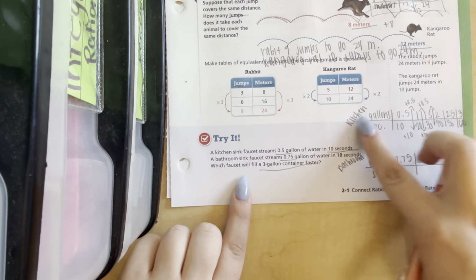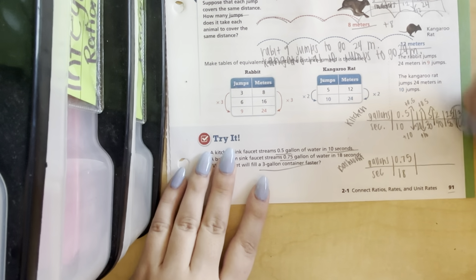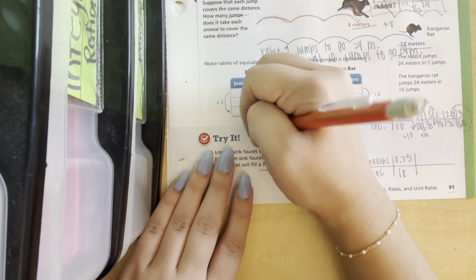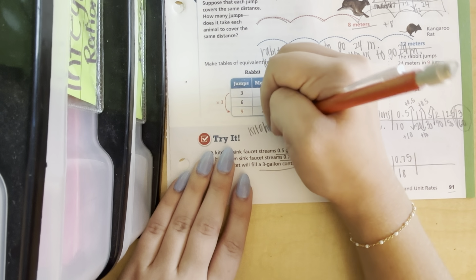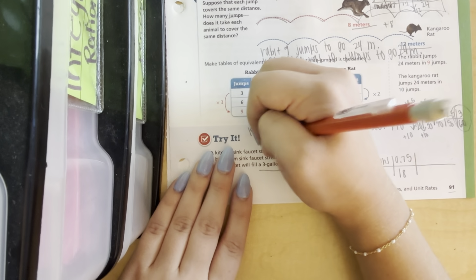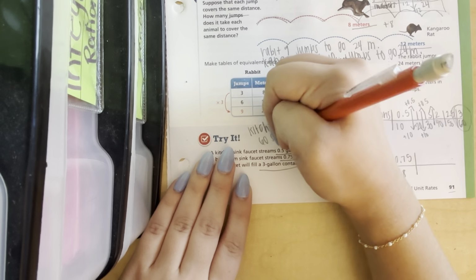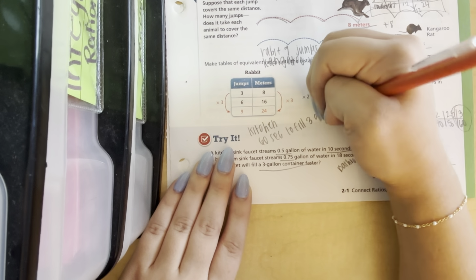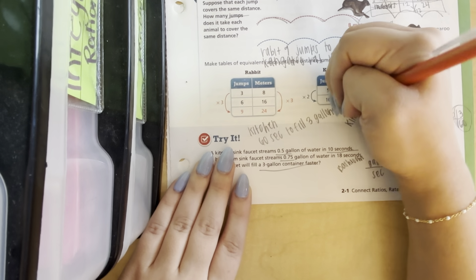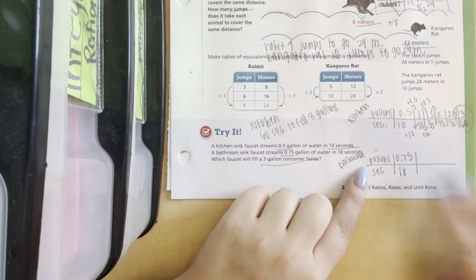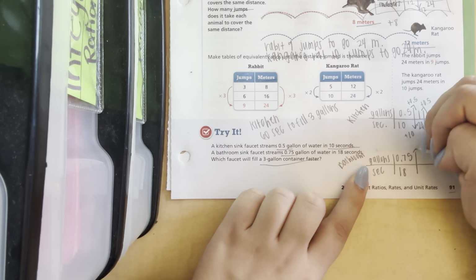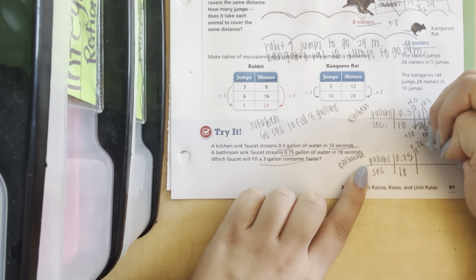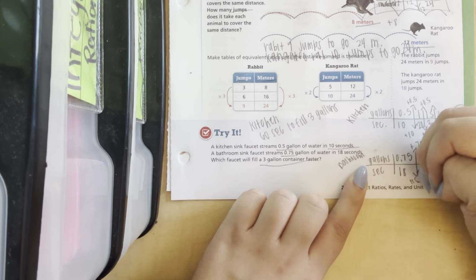So for my kitchen sink, what did we just figure out? Kitchen sink, it takes 60 seconds to fill 3 gallons. Now I need to do it for my bathroom. So I'm adding 0.75 and adding 18.